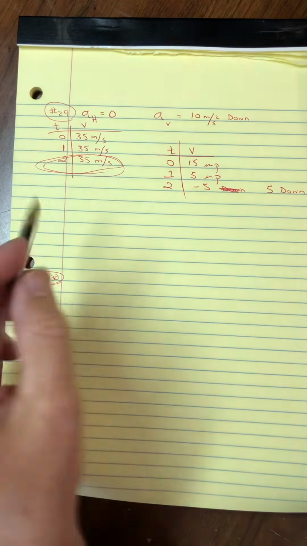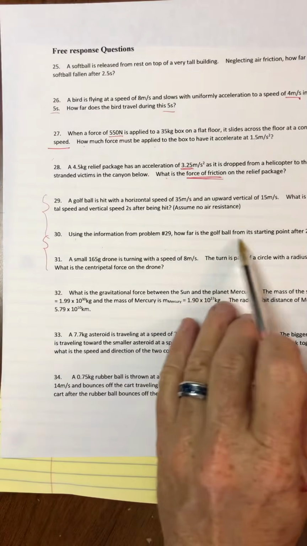And so not a whole lot there. You could also do a math equation, but I think just counting it out is probably the easiest one. There's nothing to count here. It's only counting by tens. Whereas 30 is a little bit harder. In fact, quite a bit harder, because it says, now use this information from problem number 29. How far is the golf ball from its starting point?